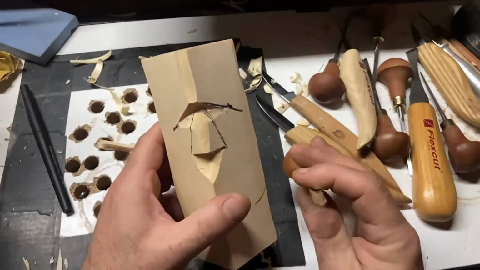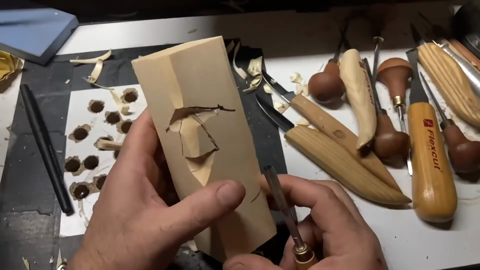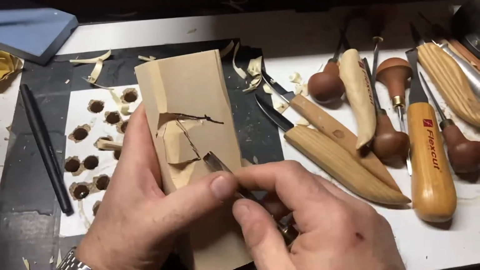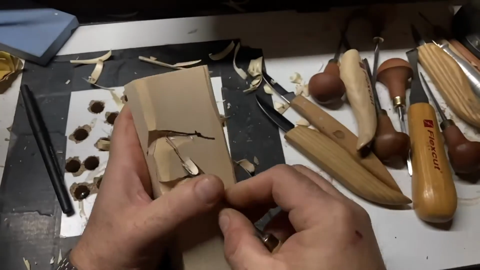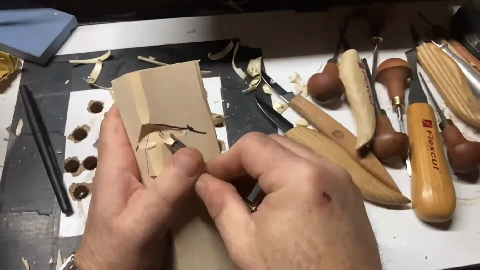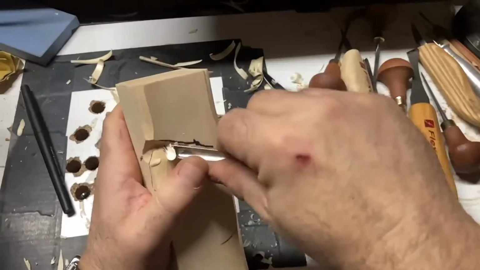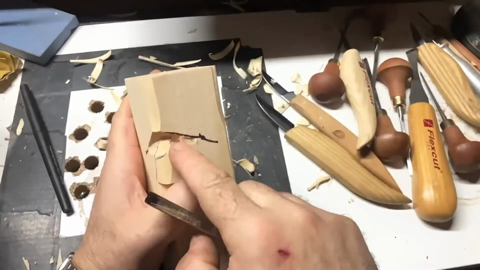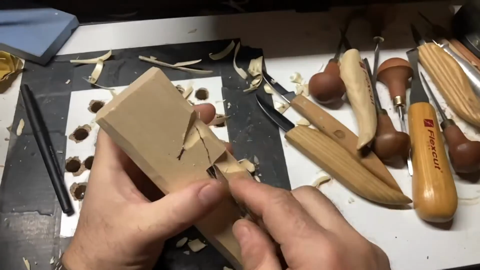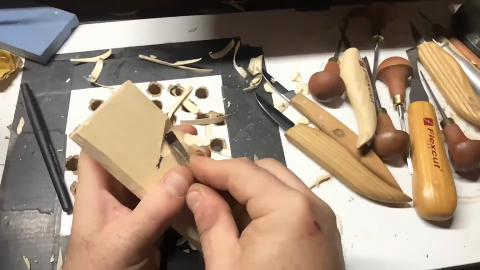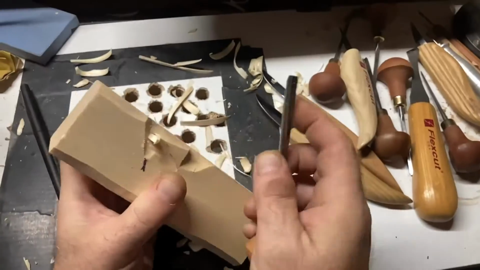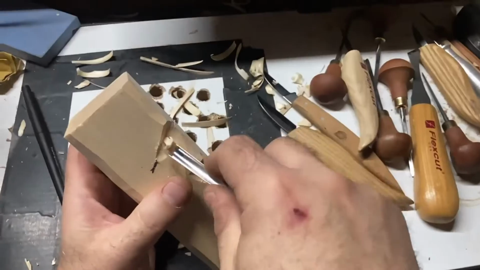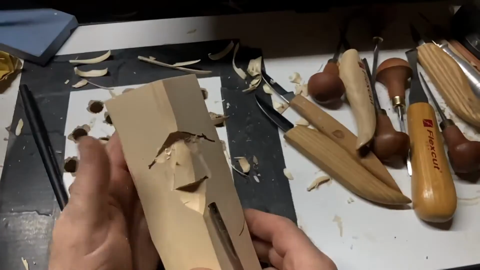Now I'm going to take, like, this right here is a number 9 gouge, a small gouge. I'm going to come over here to the corner, and what we're going to do is we're going to take some of that wood out, just like this, right up to the brow up here, all right? And then pop it out, keep it deep over there by the corner of the nose. We're going to come over here, we're going to do the same thing. Take some of that wood out, right up into that brow, okay?